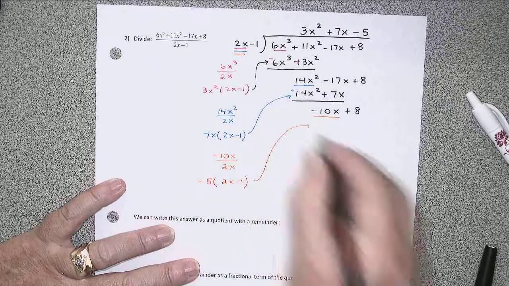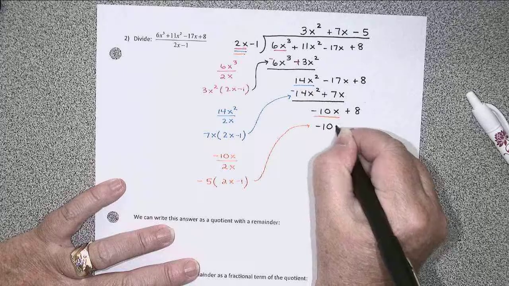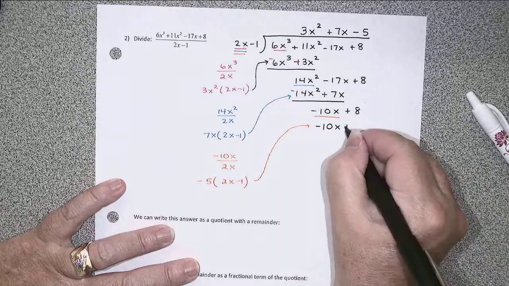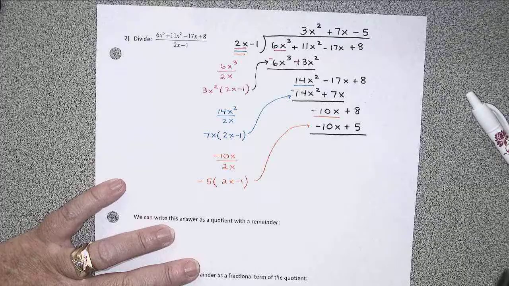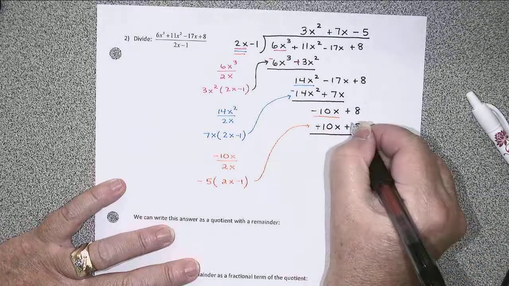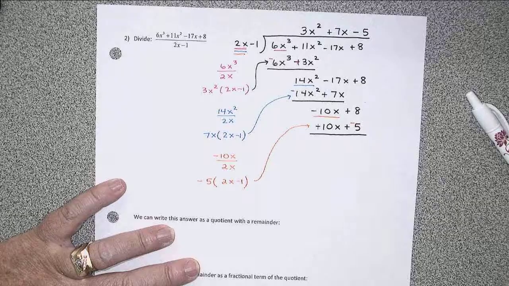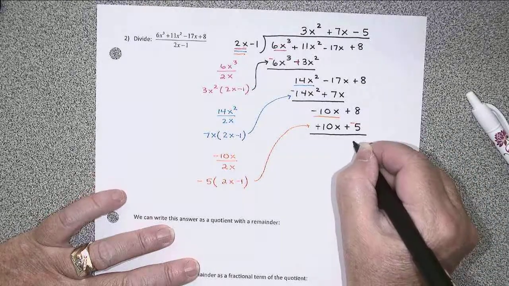And that's going to go right there. Negative 10x plus 5. Subtracting here makes that a positive and that a negative. Negative 10x plus 10x is 0, and 8 minus 5 is 3.